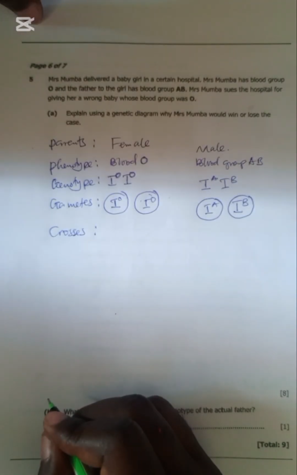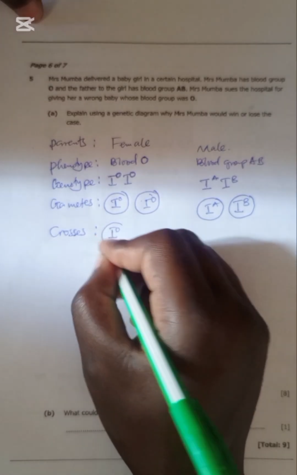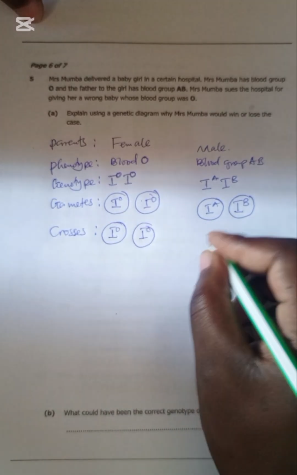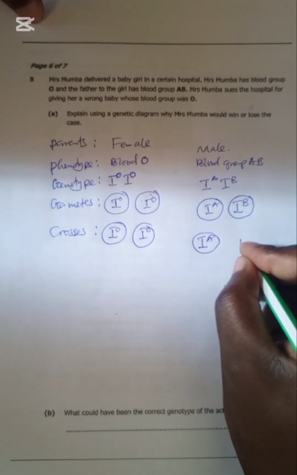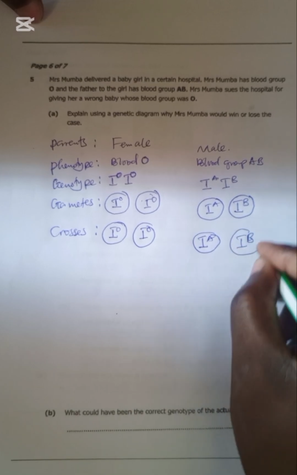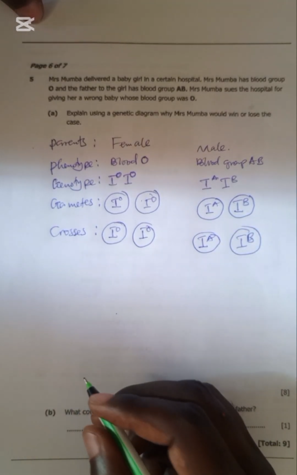And then after you've done that, you now come to the last part of it, which is the crossing. So you repeat the same gametes, you redraw here, like what I'm doing. And then after that, you show the genetic crosses.